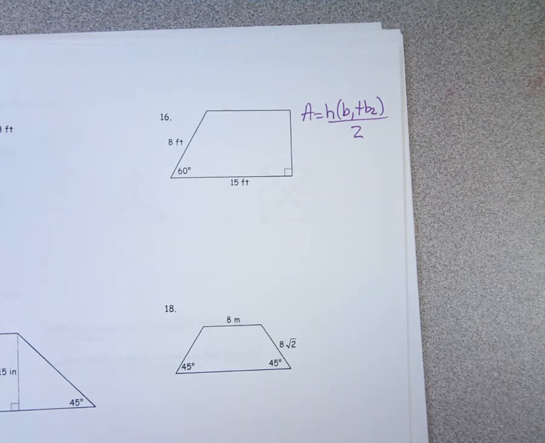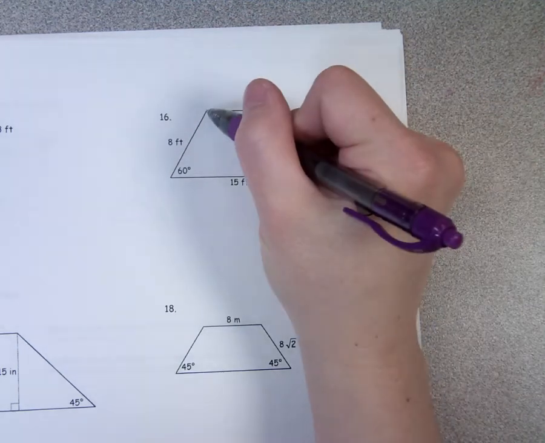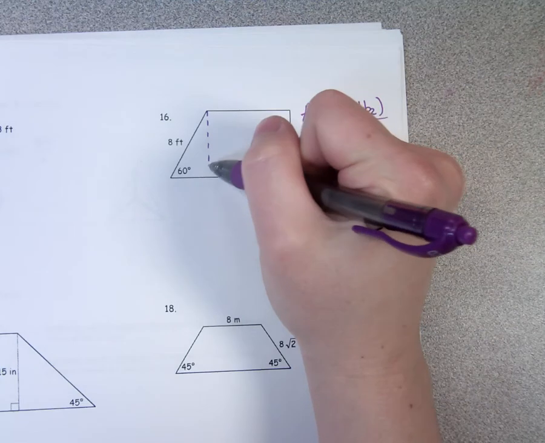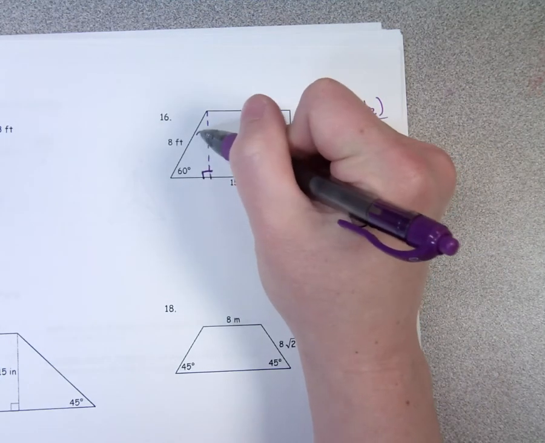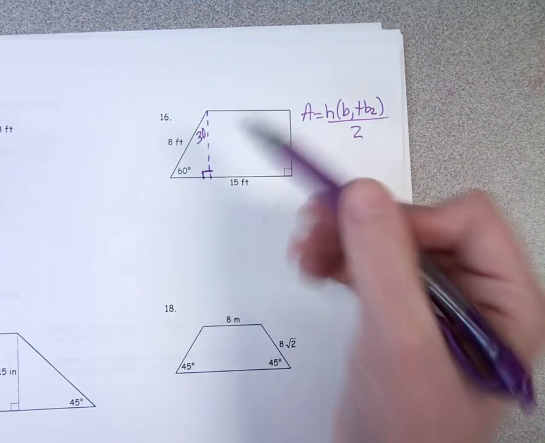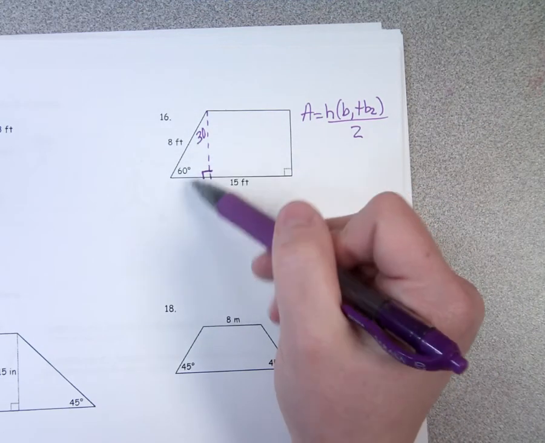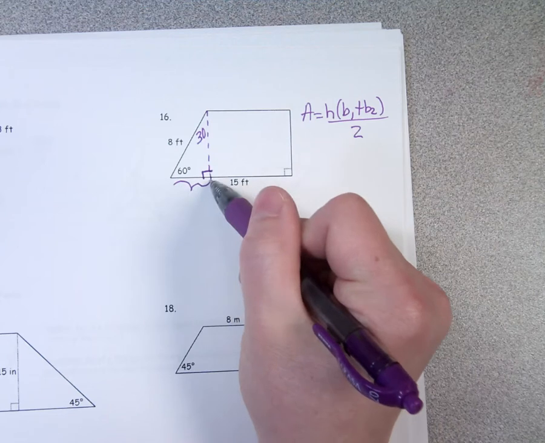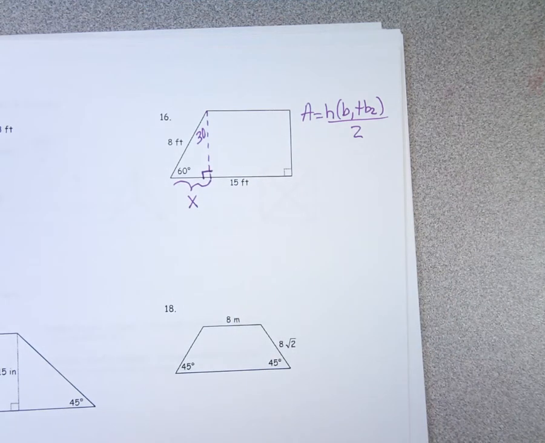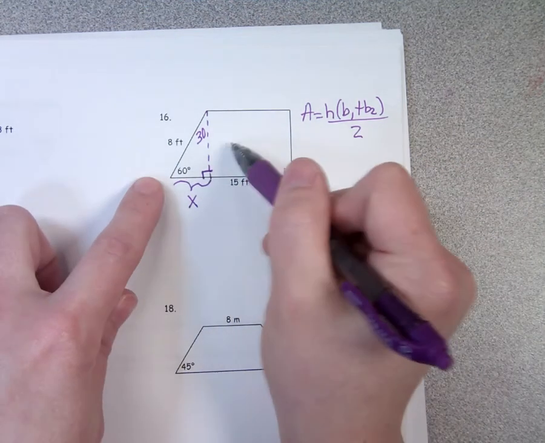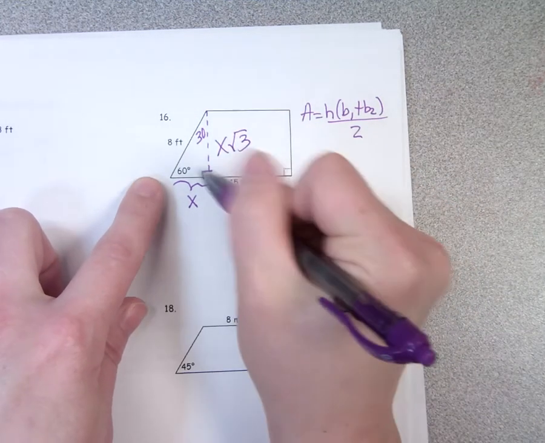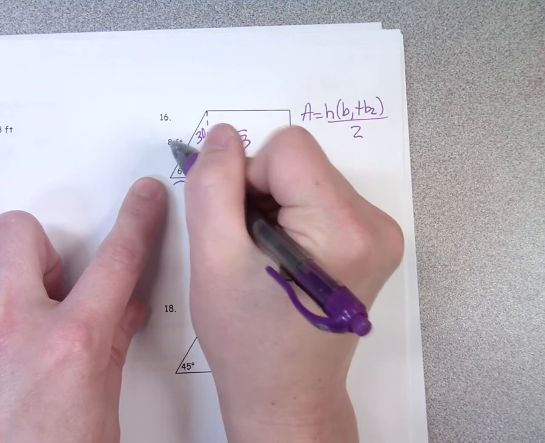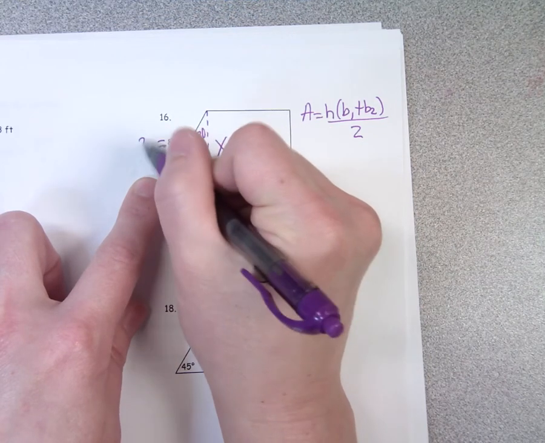Okay. It's a 30, 60, 90. I am going to drop down this altitude, which represents the height of the shape. It makes a 90-degree angle with the base. It is a 30, 60, 90. Okay, what goes across from the 30? X. So just from here to here is X. Okay, what goes across from the 60? X square root of 3. And what goes across from the 90? 2x. So since there's an 8 there, I'm going to put an equals between it and the 2x.